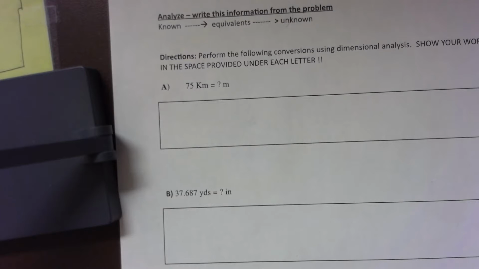Okay, so this is going to be page 5, I believe, of your workbook. Yeah, page 5 or 6. Let's double check. It is page 5 of your workbook. So this will be your dimensional analysis and your metric conversion. So basically we're going to combine a little bit of the two.